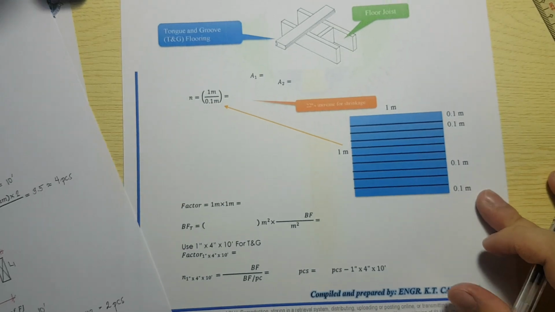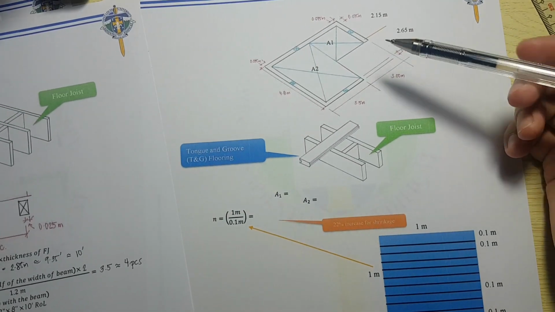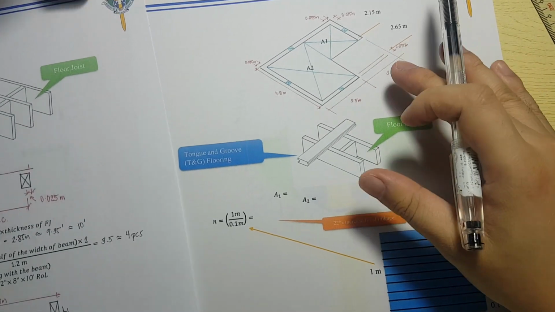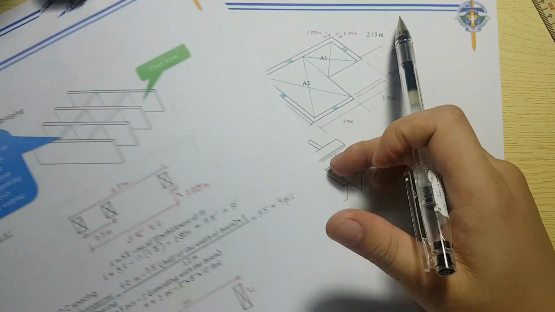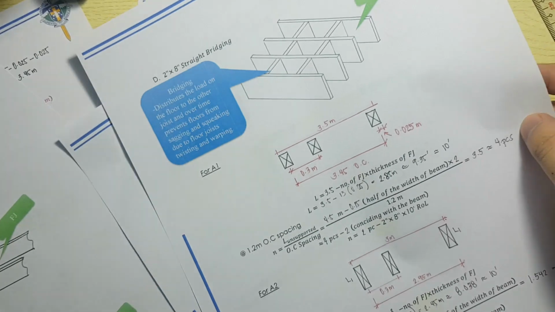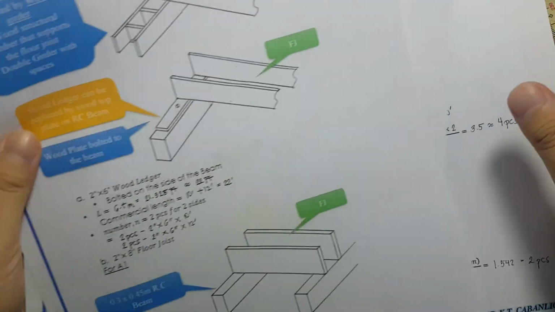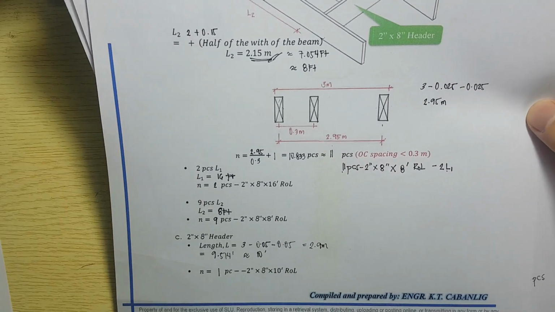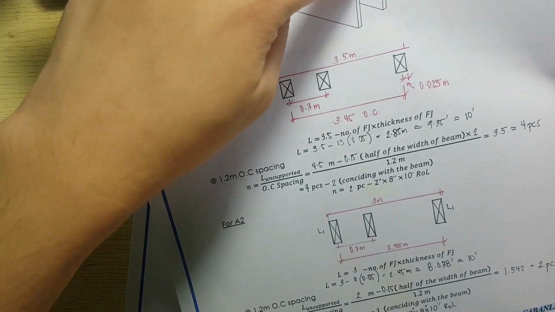Okay? So, next would be our TNG flooring. So, we are already done with our ledger. We are already done with our floor joist, with our header, with our bridging.